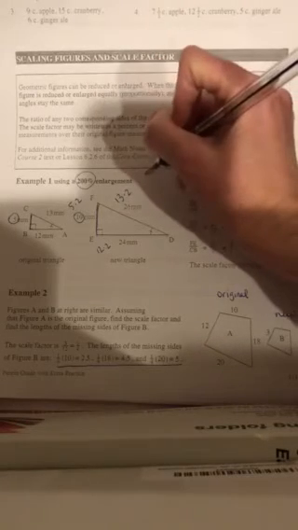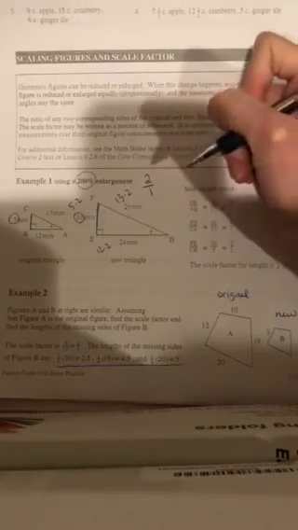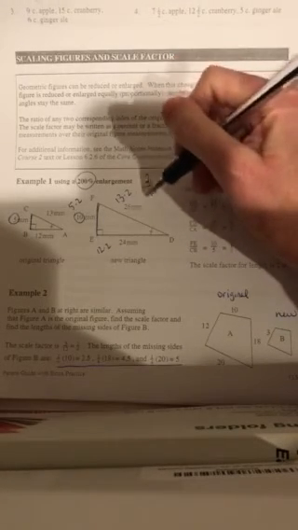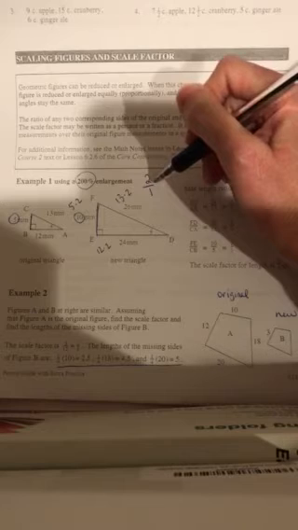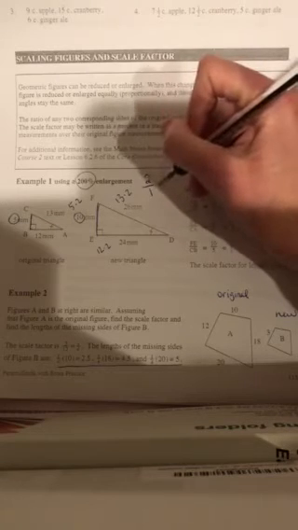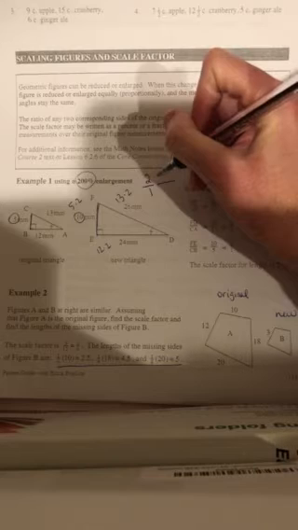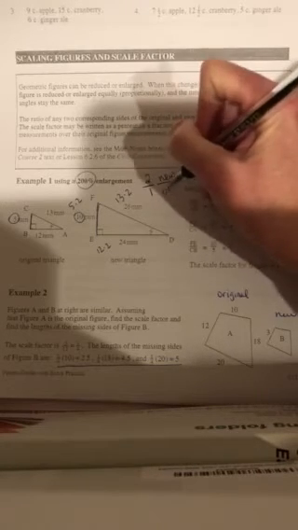You could also write this as a ratio of 2 to 1. See how this is a bigger fraction than 1? When you multiply a number by a number that is more than 1, you're going to get a larger number as the result. Okay, and this would be new to original. I don't even have that memorized because I think of it in this way.